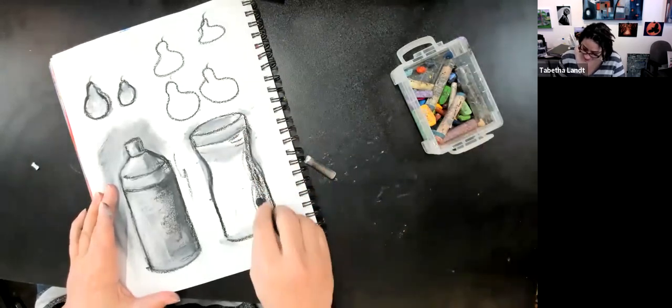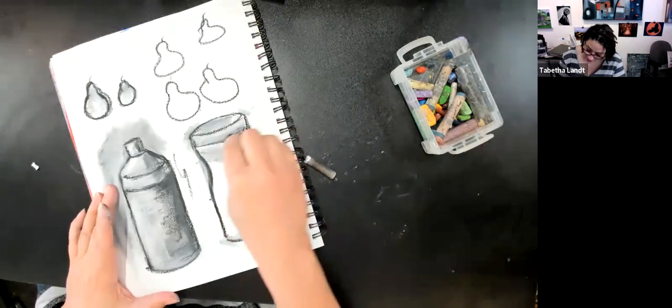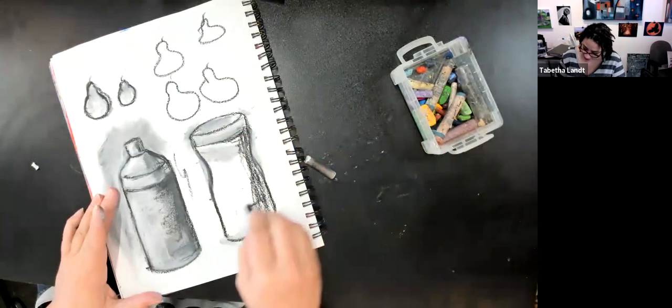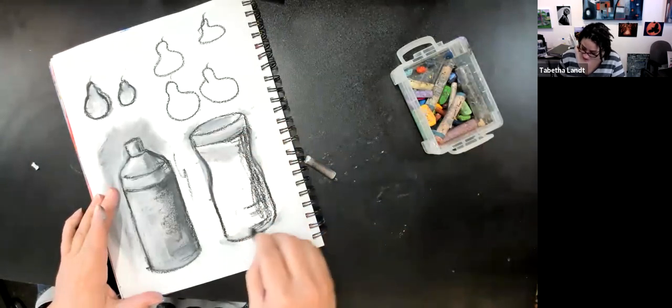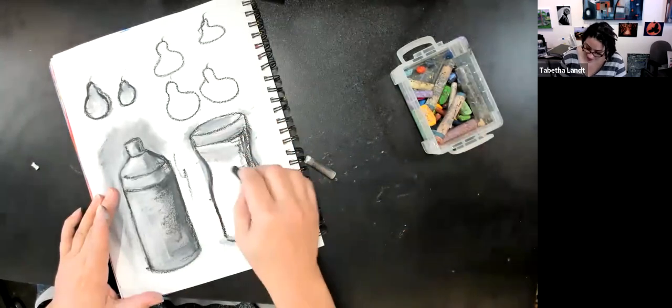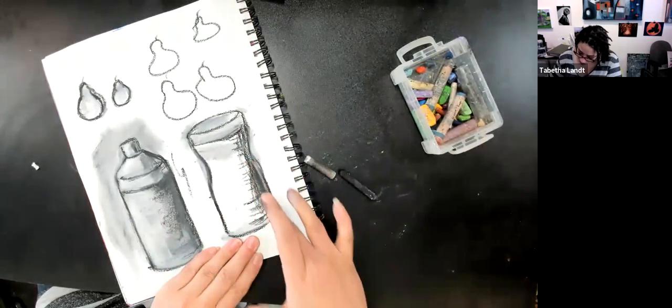So we'll get some vertical marks just to get some in. Then I'll do some horizontal and curved marks to sort of help let us know that it's a curved object.